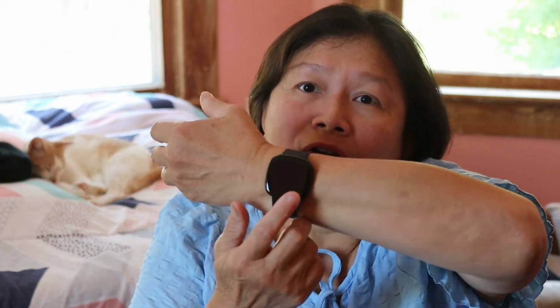I think I started wearing Fitbits since 2015. So always Fitbit, my first Fitbit was a Fitbit, and now I just bought the new Fitbit Versa.